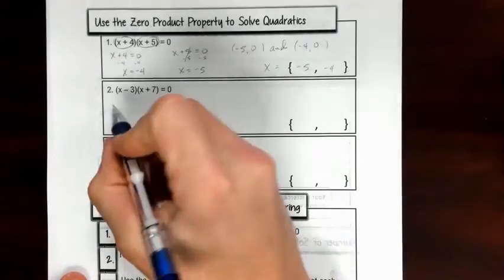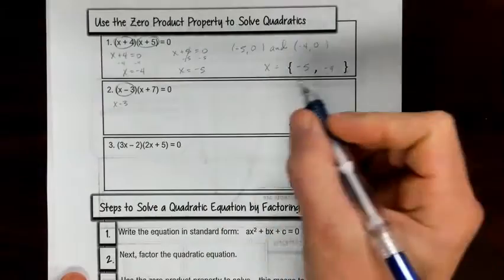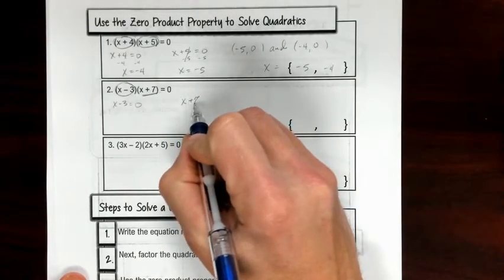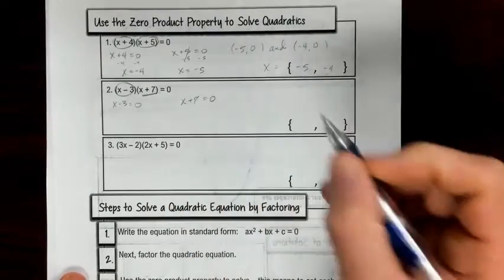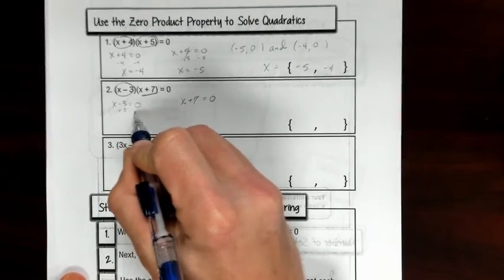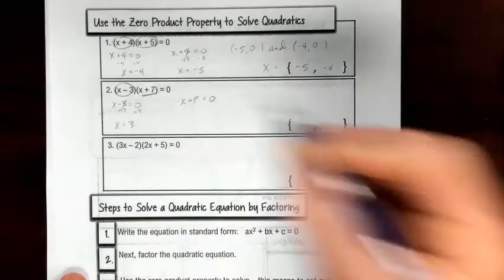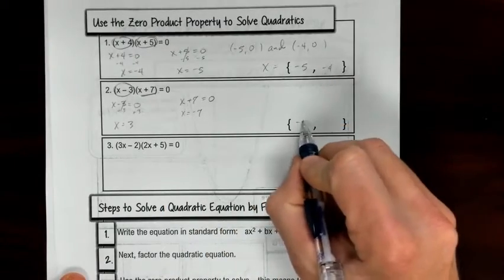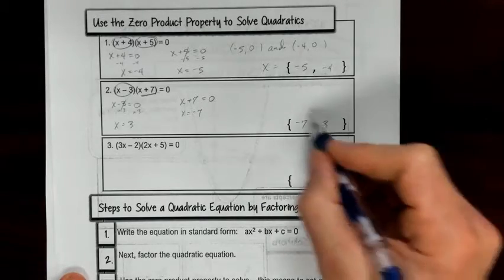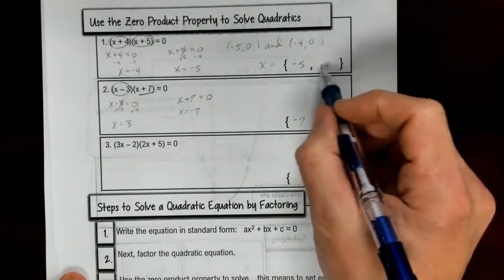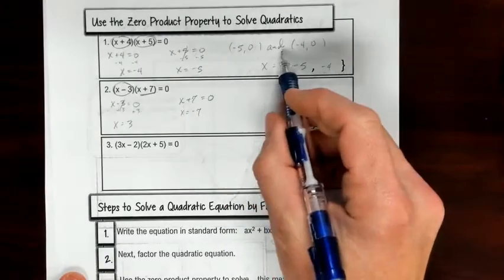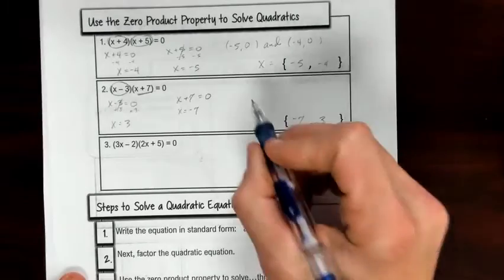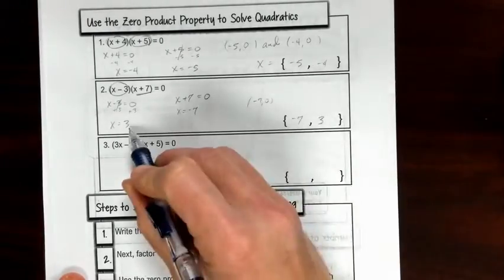I'm going to do the same thing here on number 2. I've got x minus 3 equal to 0, and I'm also going to set x plus 7 equal to 0. Solve: add 3 to get x by itself, so x equals 3, or x equals negative 7. So I have two solutions, and the graph is going to touch the x-axis at both of these points: negative 7, 0, and 3, 0.